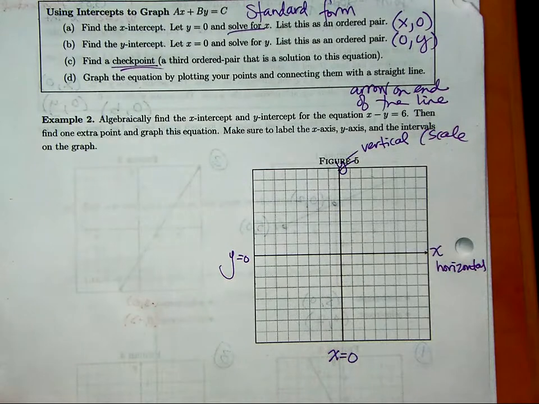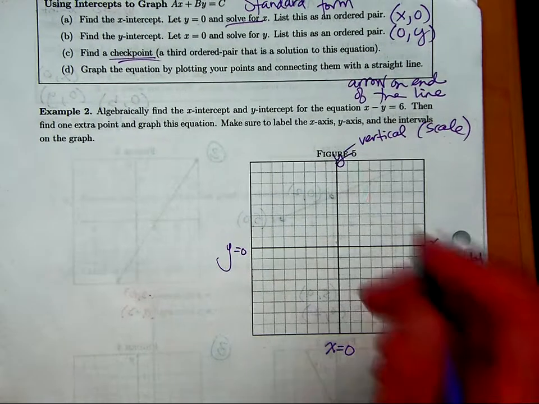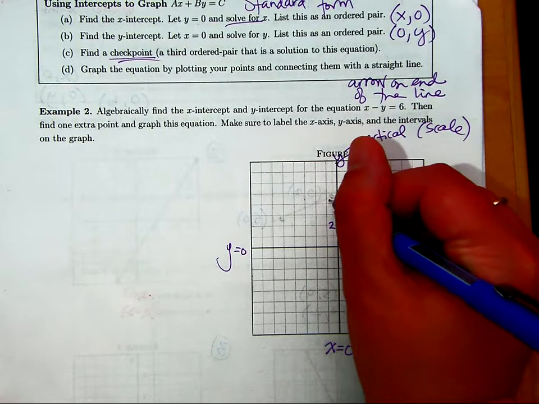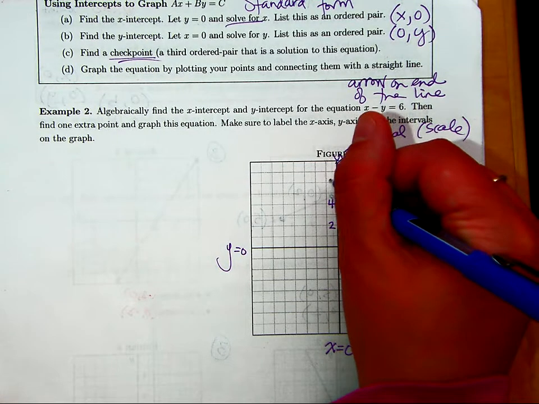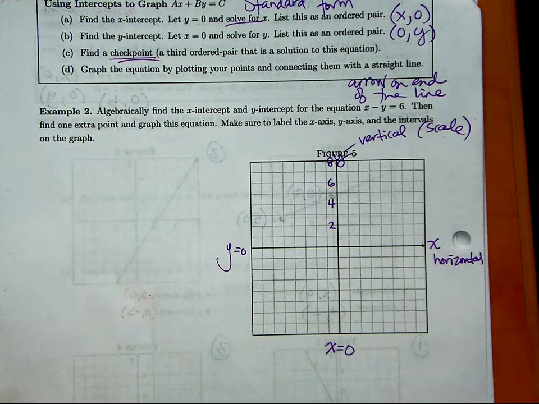So when you put numbers on your lines, remember, you're always numbering the line. 1, 2, 3, 4, 5, 6, 7, 8. That just looks kind of neat and clean. I kind of like doing that skip counting. And remember, I'm always putting the number on the line.